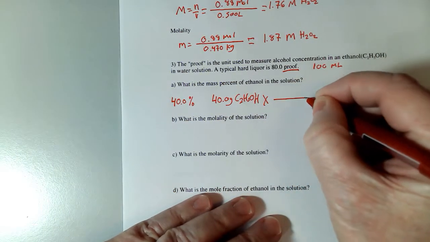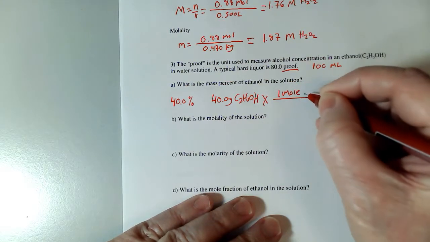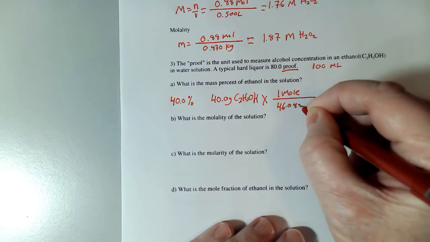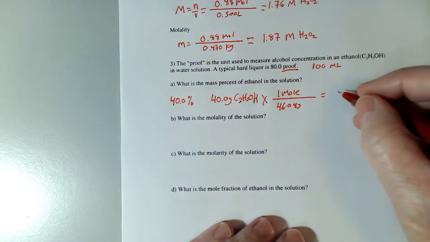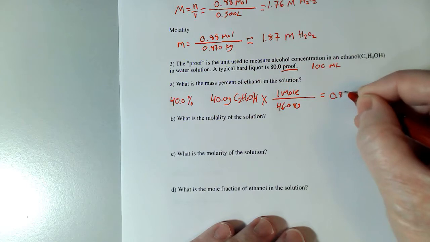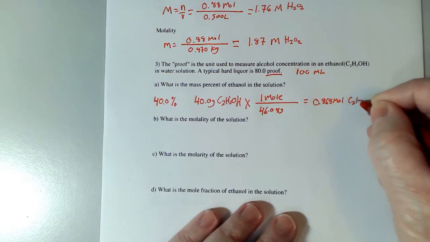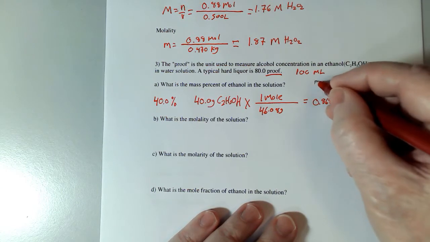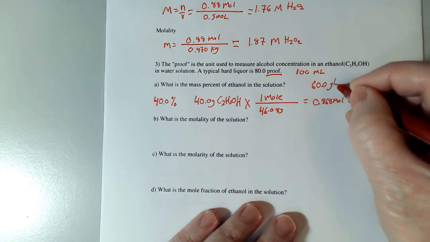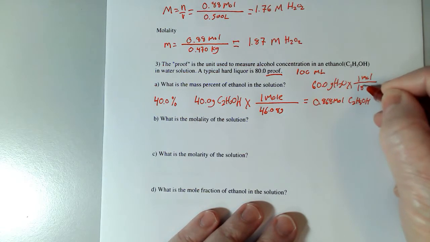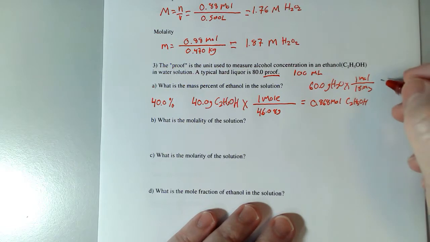I'm going to convert that, 1 mole. And the molar mass is 46.08. That equals 0.868 moles. Okay, that's the C2H5OH. Now just so I have it handy, that would mean 60.0 grams are water, 1 mole, 18.02 grams, and that equals 3.31 moles of water.